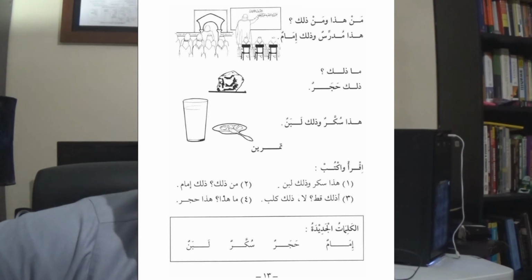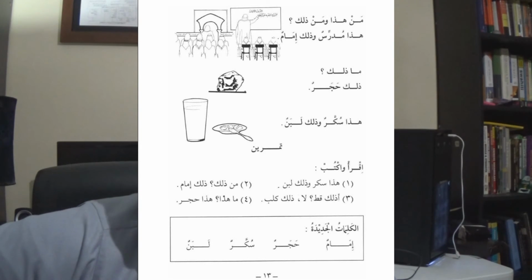Arabic is a complicated language, as I'm sure you'll soon find out. So Lebanon, or Leban, in some parts of the Arab world means milk, and in other parts of the Arab world it means yogurt. They're both similar things, both dairy products, but some people use the word leban for milk.